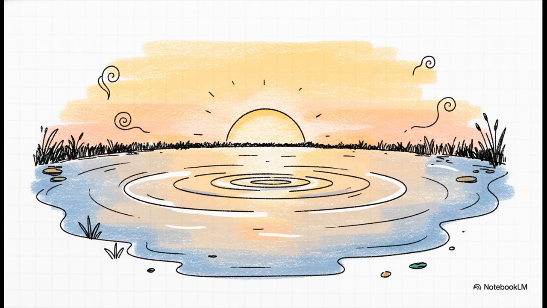Okay, I want you to picture this. It's early morning, everything is quiet, still. You're looking at a pond, and the surface is like glass. Now, you toss a small stone right into the middle. Suddenly, that stillness is broken. You see these perfect circles, these ripples spreading out. It's beautiful, right? But what are we really seeing when we look at that?